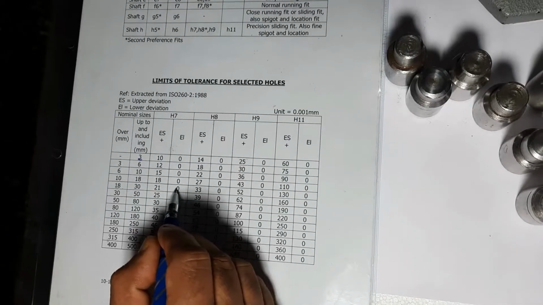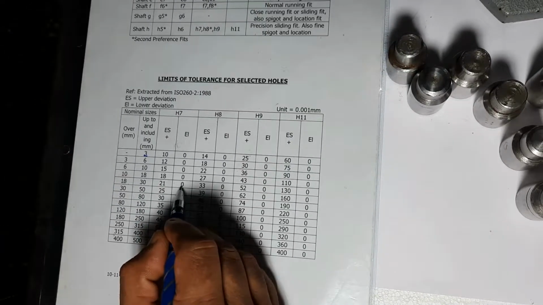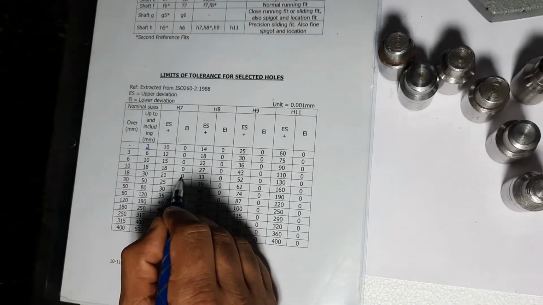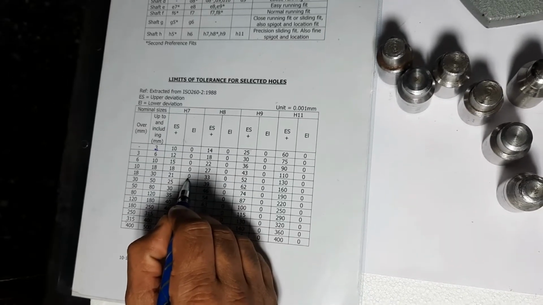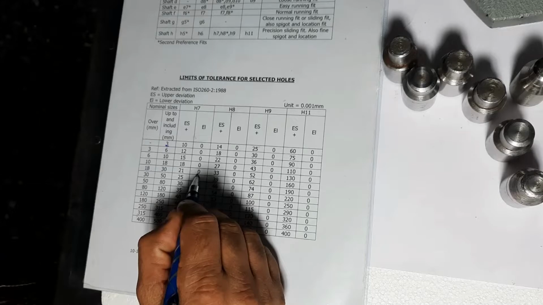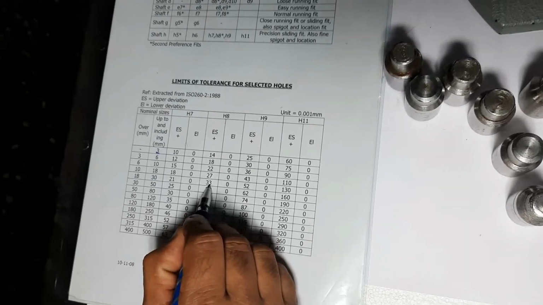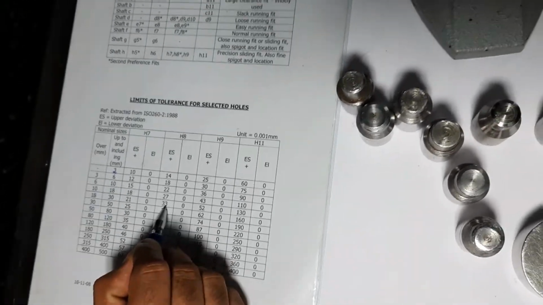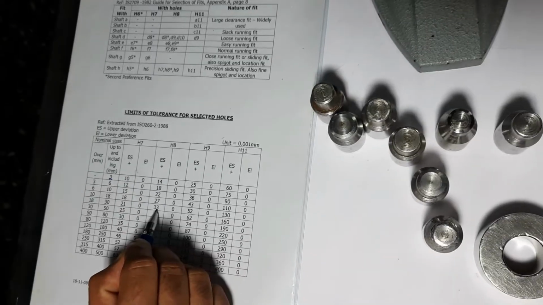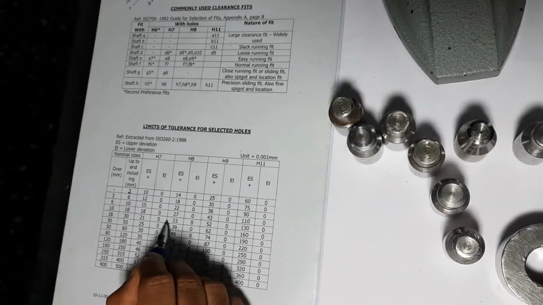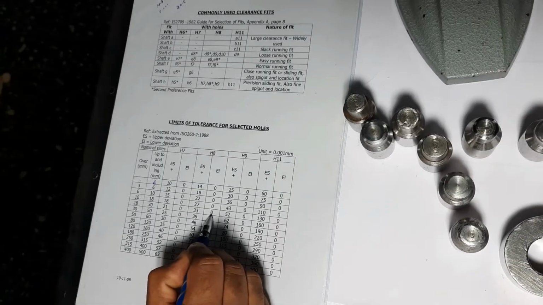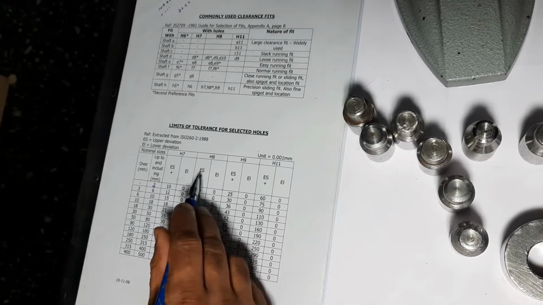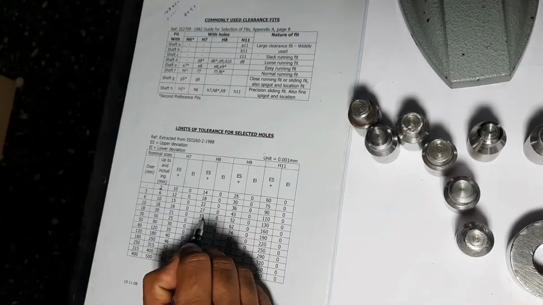0 is the lower deviation. The lower deviation is on the basic size itself, 23. Then this can vary up to plus ES, the upper deviation, 33 micron.